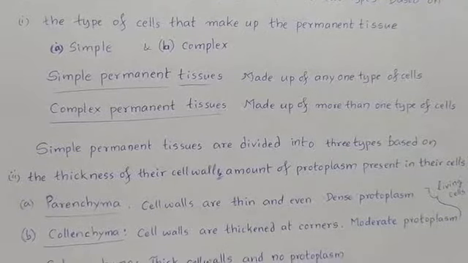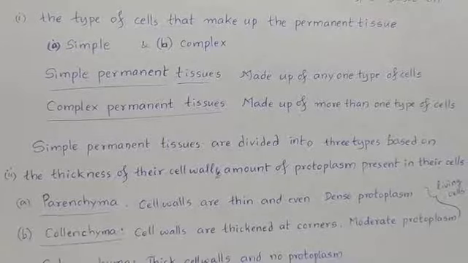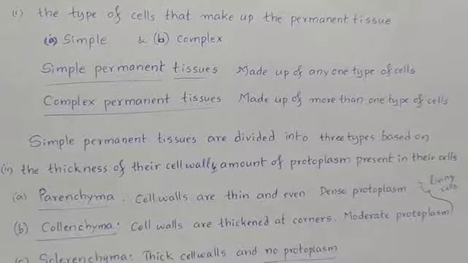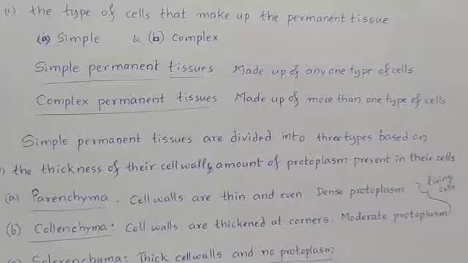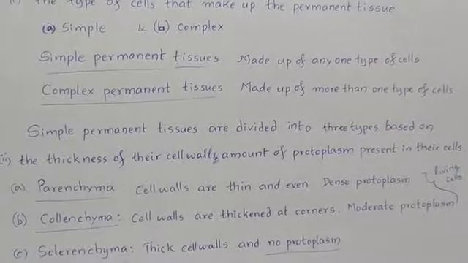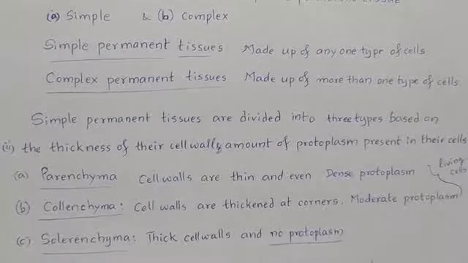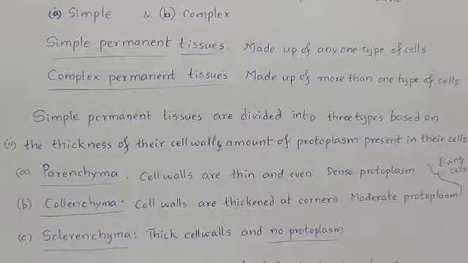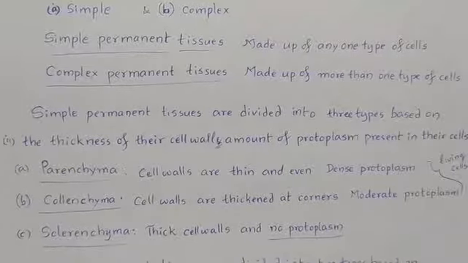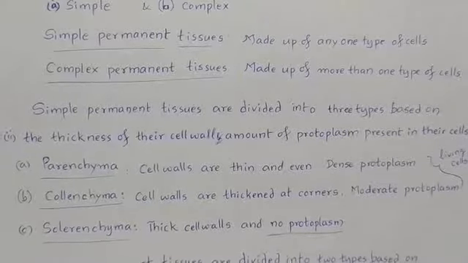Simple permanent tissues are divided into three types based on the thickness of their cell walls and the amount of protoplasm present in their cells. They are parenchyma, collenchyma and sclerenchyma. In parenchyma, the cell wall has even thickness and that thickness is very less. And there is dense protoplasm. If there is protoplasm in the cell, then the cell is considered a living cell.